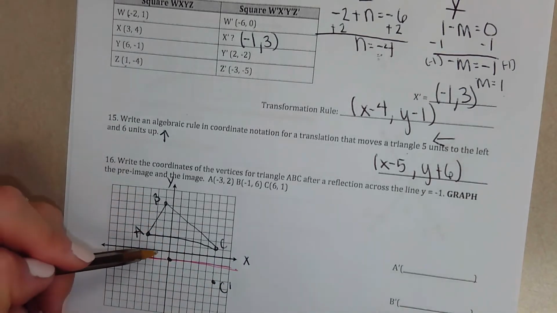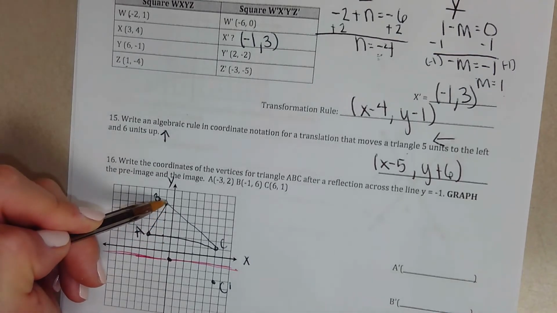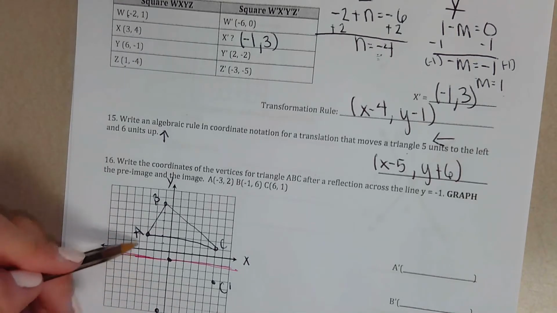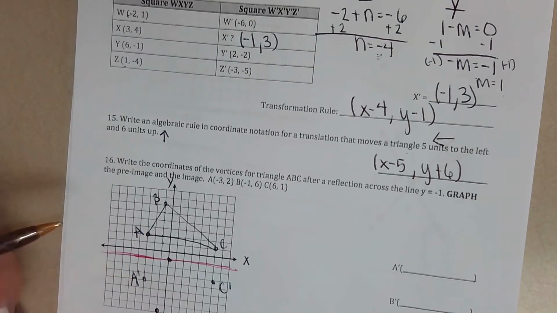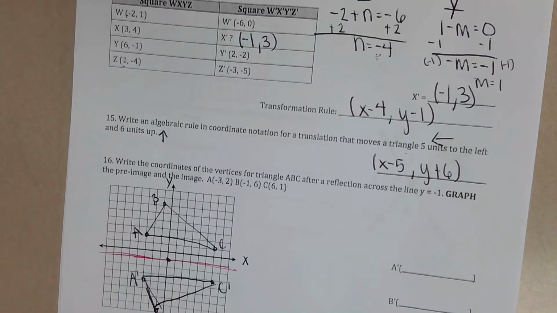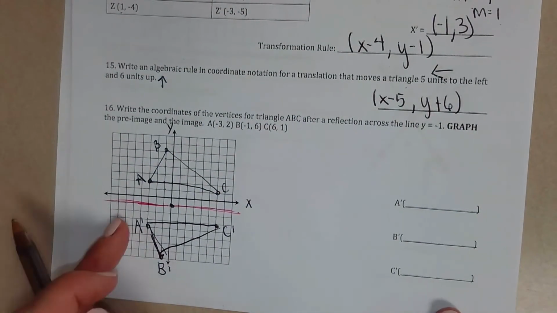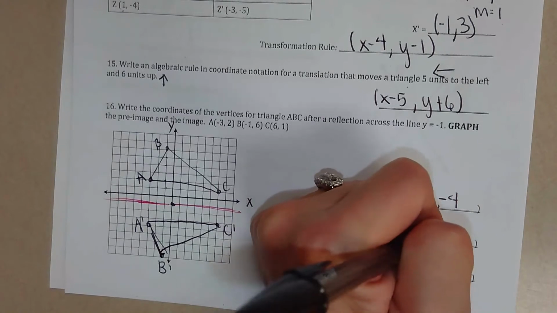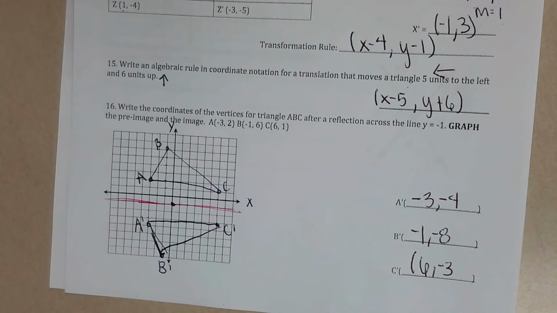So C prime. B is a whole lot of units. 1, 2, 3, 4, 5, 6, 7. And I'm going to count on this side. B prime will be right here. And A prime is going to be 1, 2, 3 units away. All right. And there's my new figure. Hopefully your lines line up better than mine do. Okay, and we're just going to label these new coordinates. And hopefully you have -3, -4, -1, -8, and 6, -3.